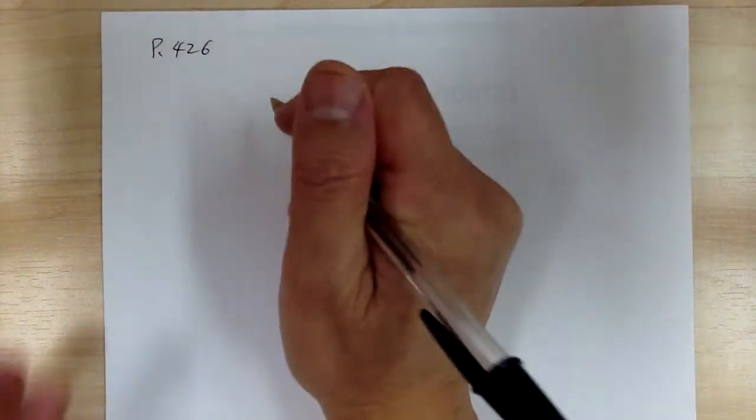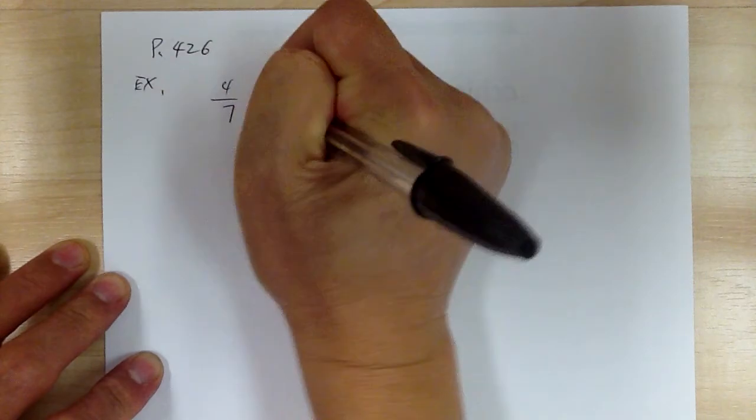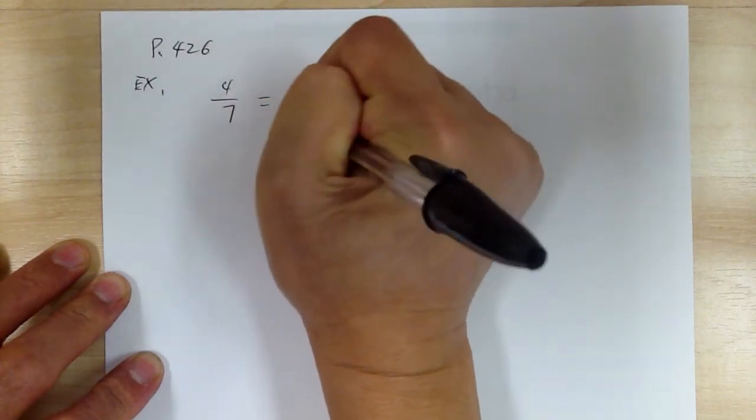Open your book to page 426. This lesson is a continuation of simplifying rational equations and how to solve them. On page 426, when you have a setup like example 5, this is called a proportion. You have 4 over 7 equal to 3 over z.